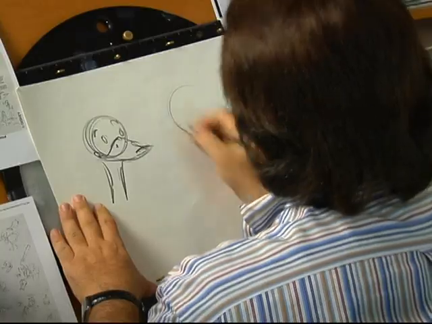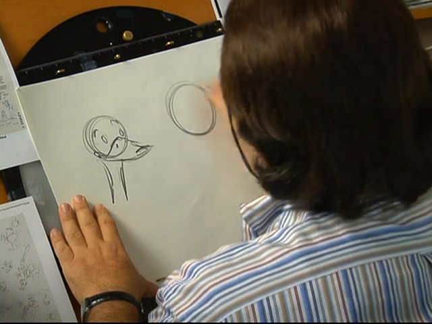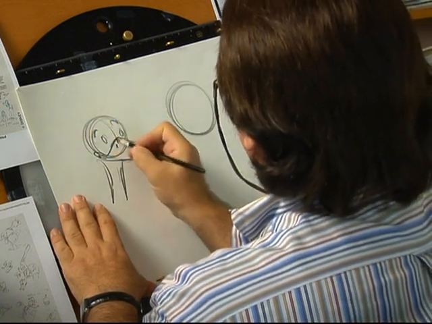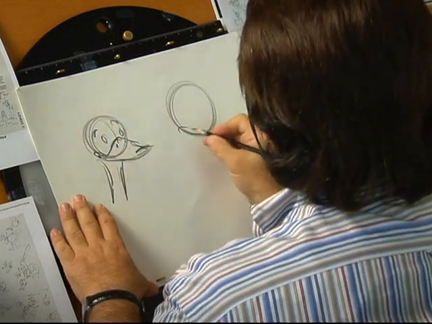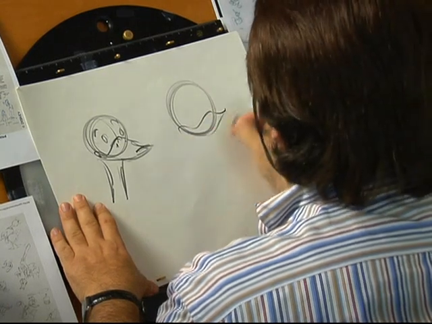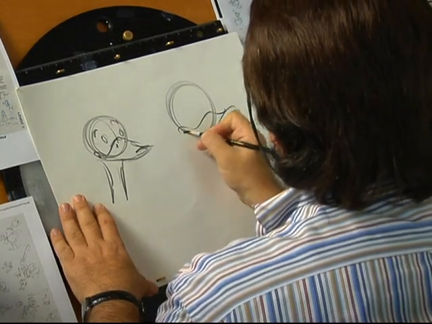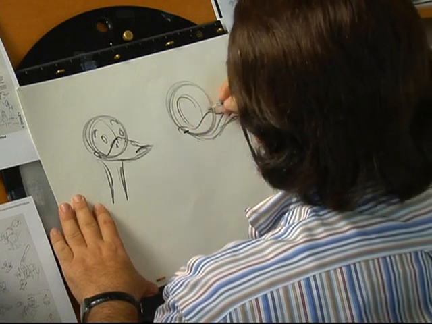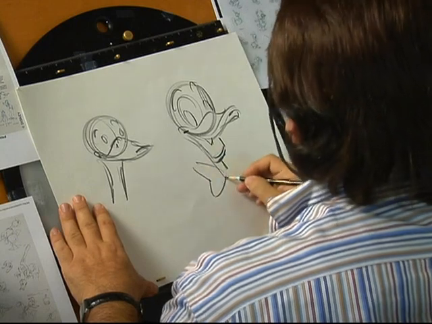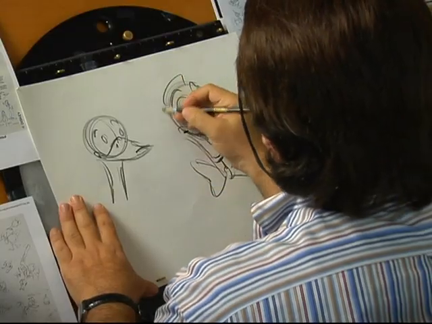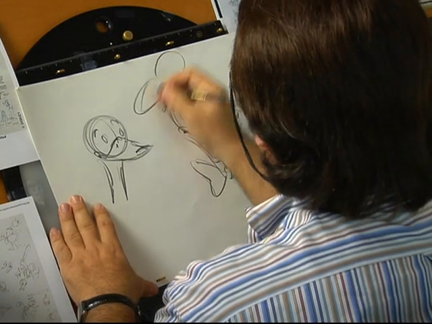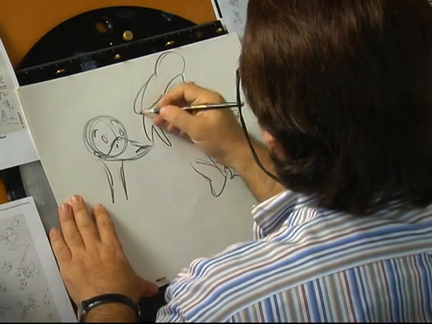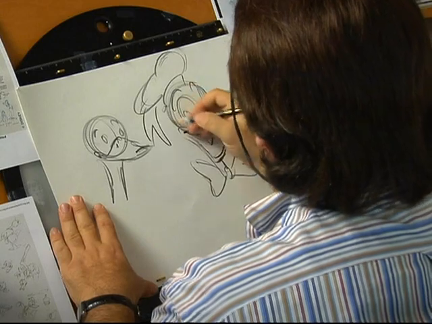And then, again, start doing the same type of construction here. Exaggerating shapes. Adding a little bit of costume to him. Of course. Yeah. And his sailor hat. And then you have Donald.